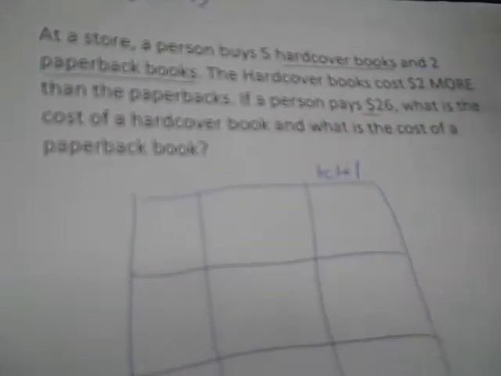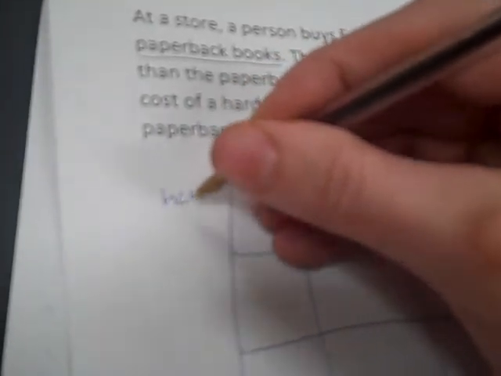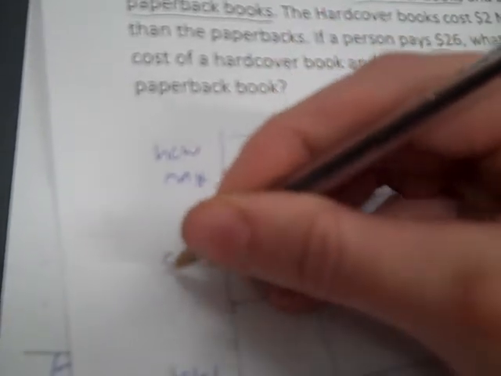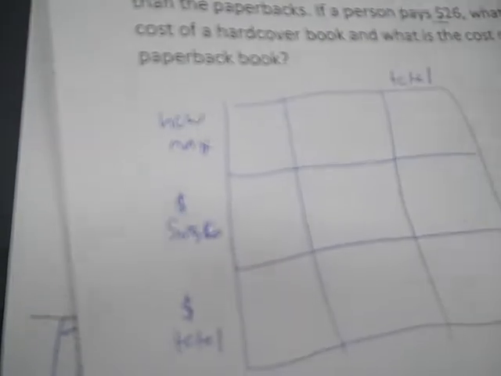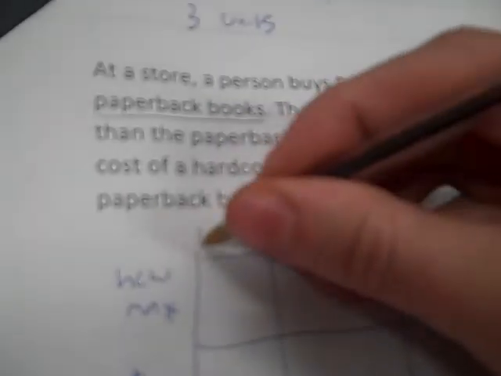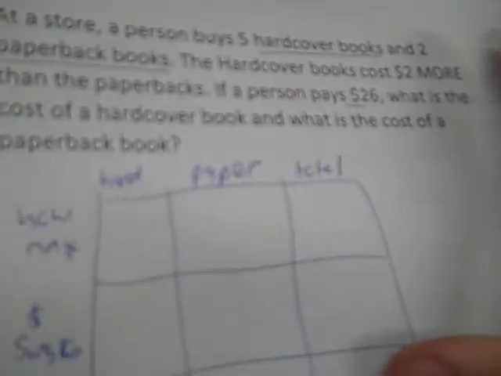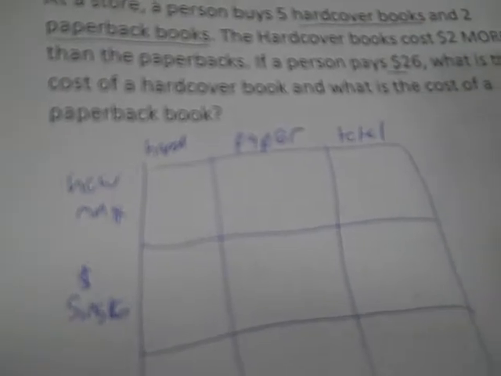Total, how many, single? Okay. So money single, money total. Then I've got the hardcover and the paperback. So hard and paper. All right, now get your total money. You paid a total of $26. That can be crossed out now.